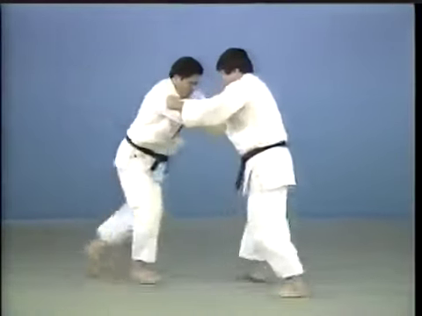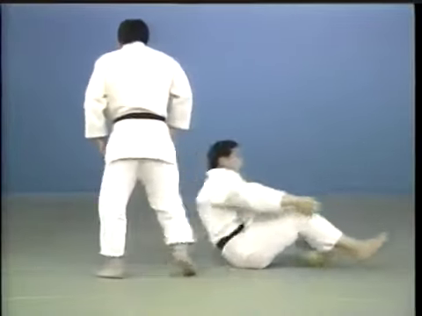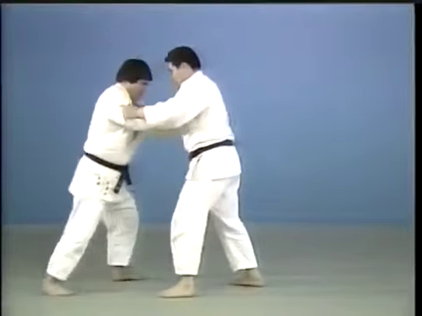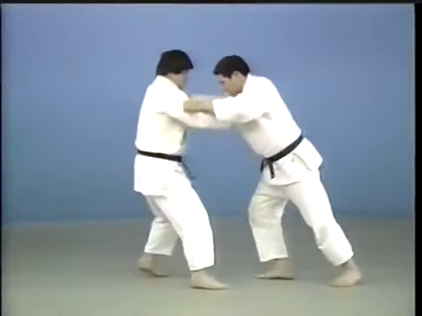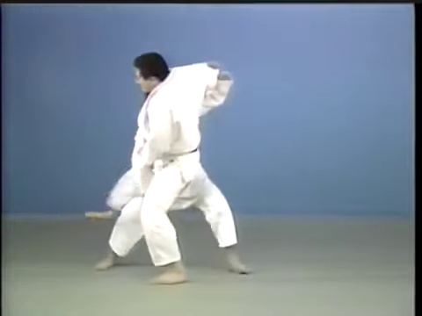This time we start with the opponent's osotogari. When the opponent attacks with osotogari, defend yourself by opening up, turning sideways. As you do so, catch him from inside his legs to make him fall.